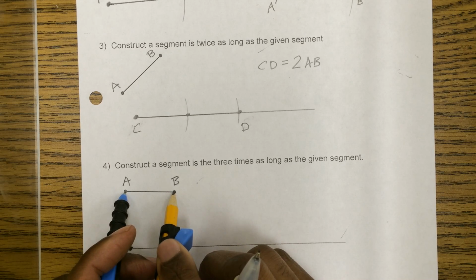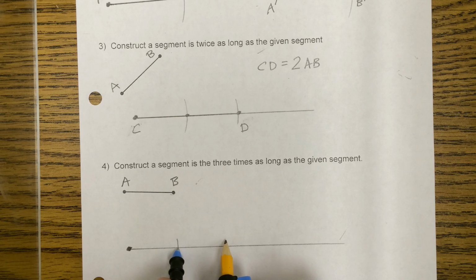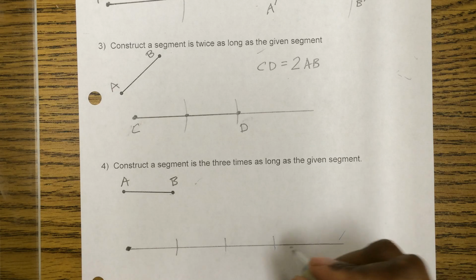Okay, so that is the right width. So I'll put an arc here. All right, that's the first distance, but I'm going to do that 2 more times. All right, now that's going to be twice as long. And if I do it 1 more time, now we're looking at 3 times as long.